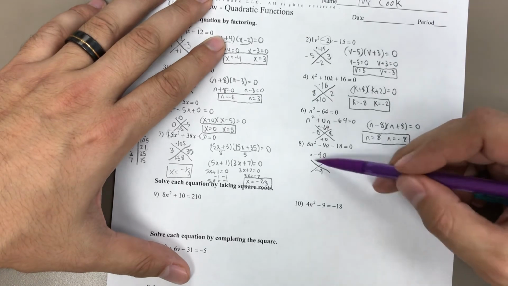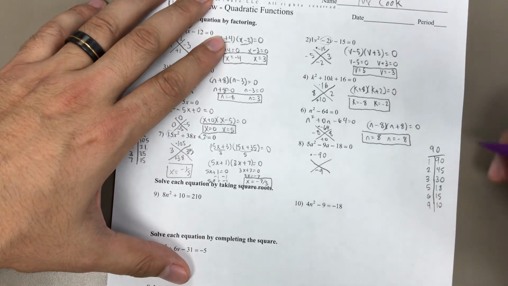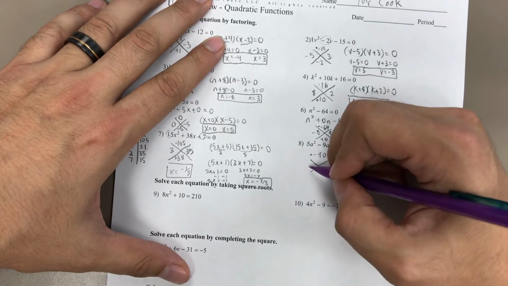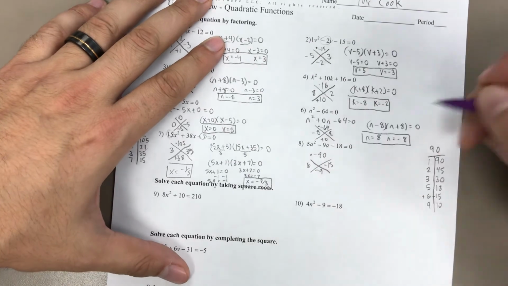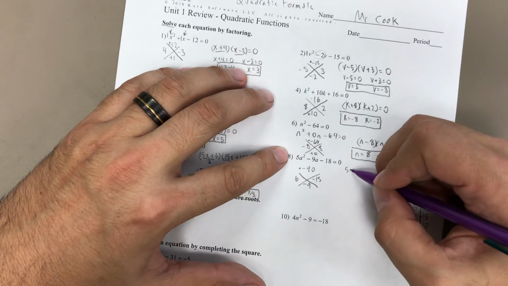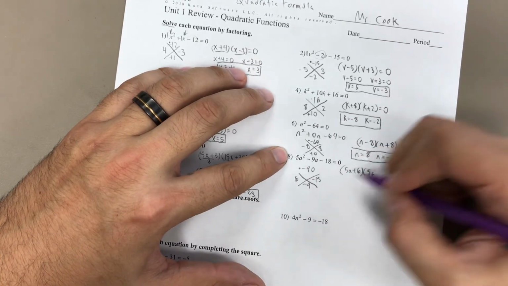So if it's going to multiply together to be a negative, one has to be positive, one has to be negative, and if they add up to -9, the one that fits the bill is a positive 6 and a negative 15. So 6 and negative 15 go here, and then we just start factoring. So 5 goes on the A, so 5A plus 6, and then also 5A minus 15.